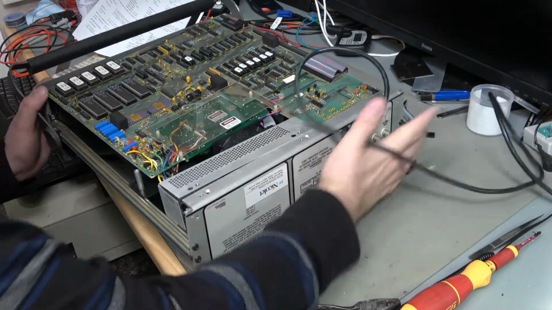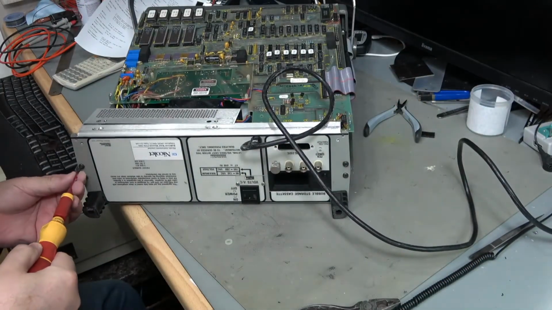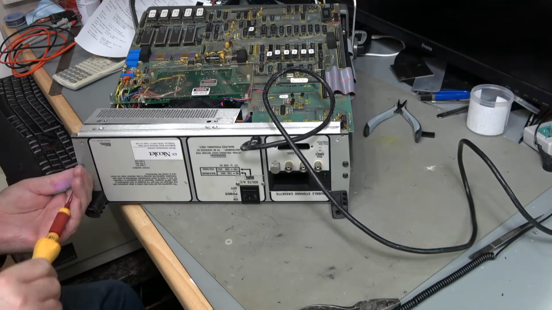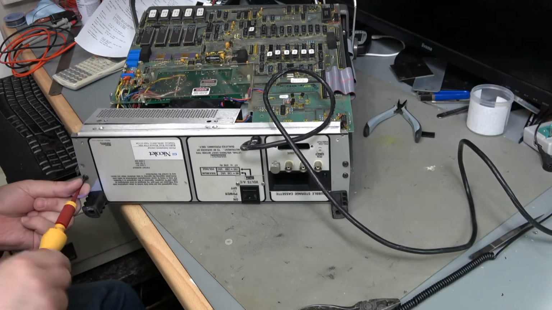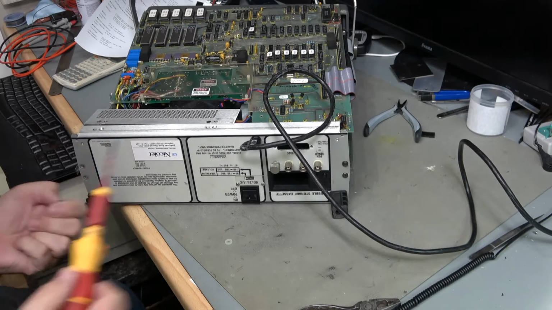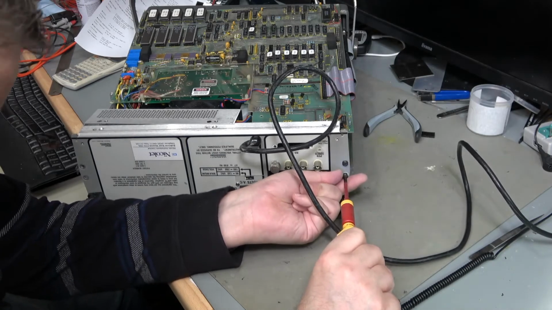I'm very concerned that I might actually end up just taking off the back panel just so I can get access. I don't normally like doing that because it kind of causes a bit of a problem with the integrity of the whole thing while you're working on it, but yeah, okay, sometimes you've got to do what you've got to do.